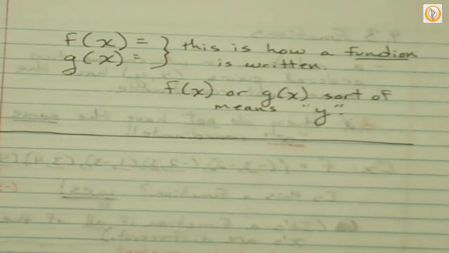Yes, Taylor? Mandalorian explaining functions be like, this is the way. Yes, this is the way.